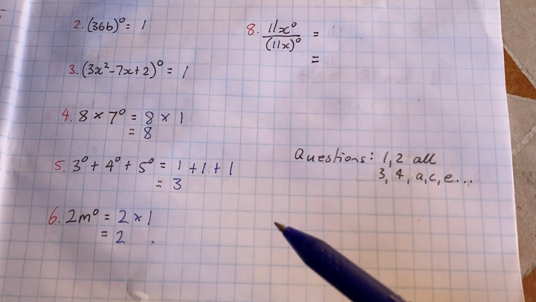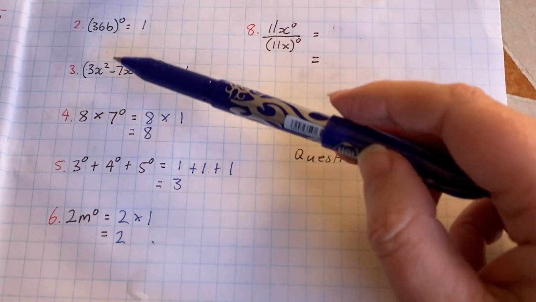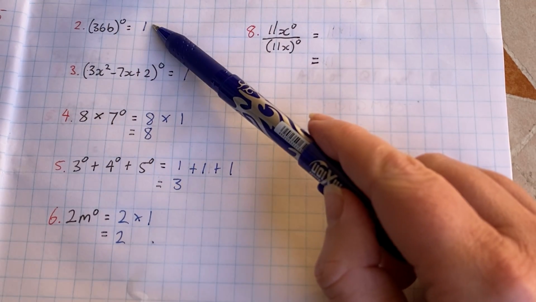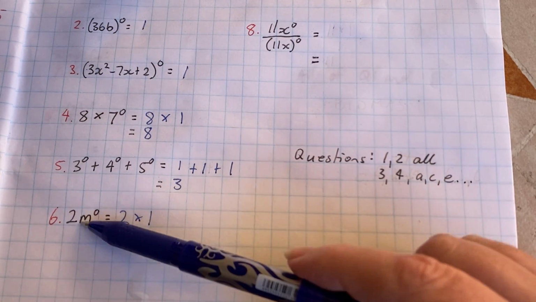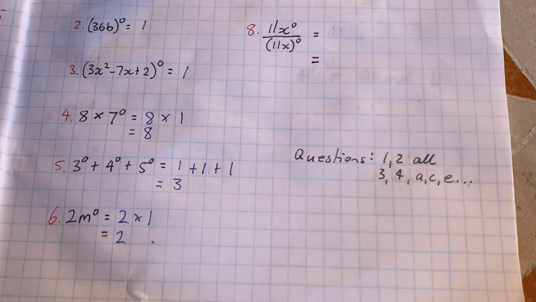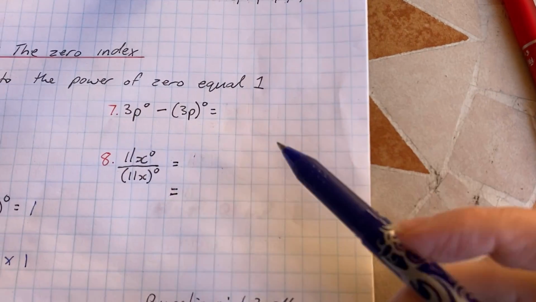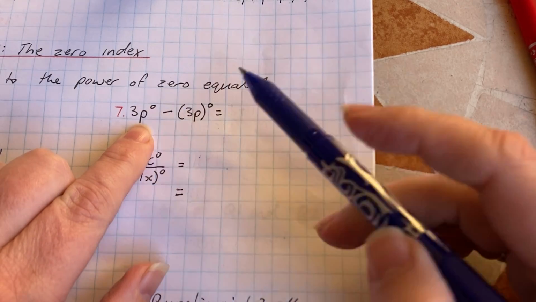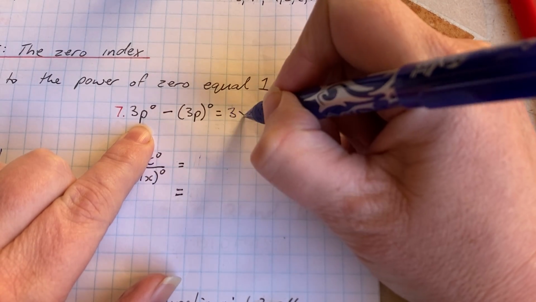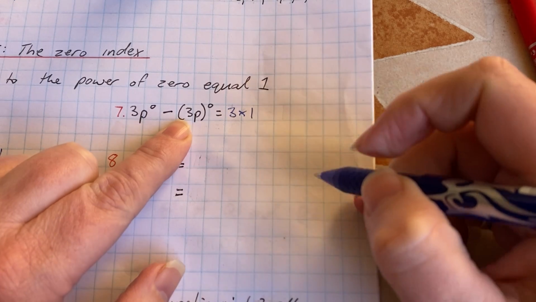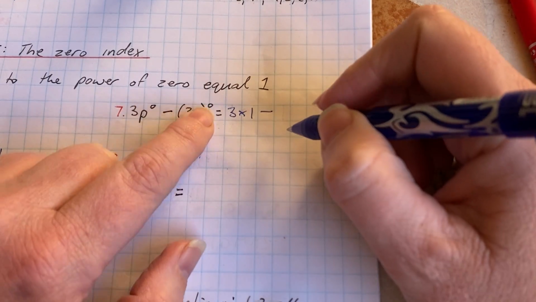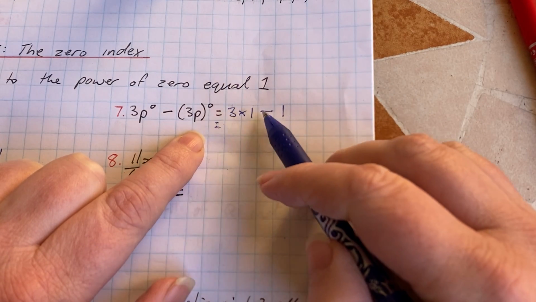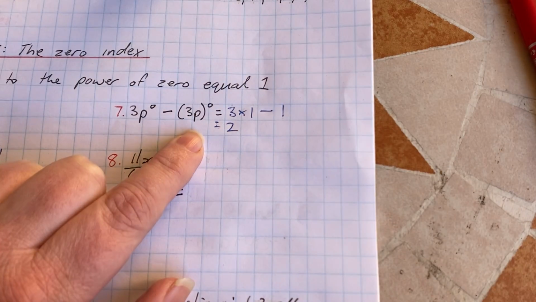So I'm going to do a few problems here that are kind of like question 2 and question 6 combined. Okay, when there's brackets it equals 1. When there are not brackets, you need to work out what it is. So let's have a look at these two. So no brackets, we need to work it out. The p to the 0 equals 1. So 3p to the 0 is 3 times 1. Minus, everything here is to the power of 0, so that all just equals 1. So 3 times 1 is 3, minus 1, that makes 2.